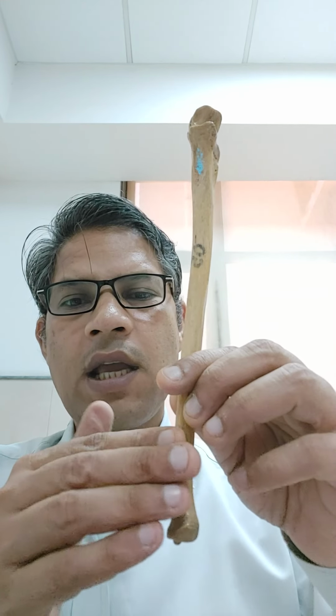The lower part, which is obliquely placed, gives rise to the pronator quadratus, which is divided into two slips. The deeper slip is attached in the lower triangular part of the radius, and the superficial slip is attached on the anterior surface of the radius. So, pronator quadratus. Okay, the anterior medial is over.